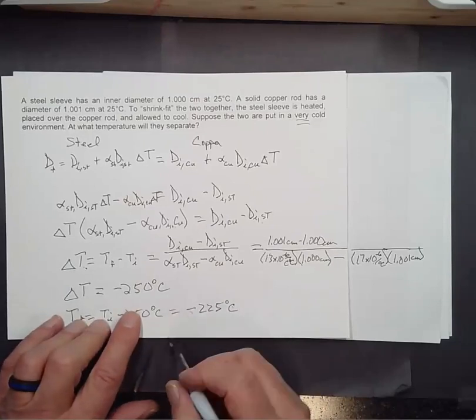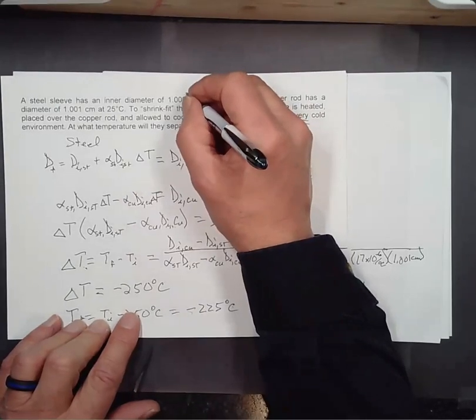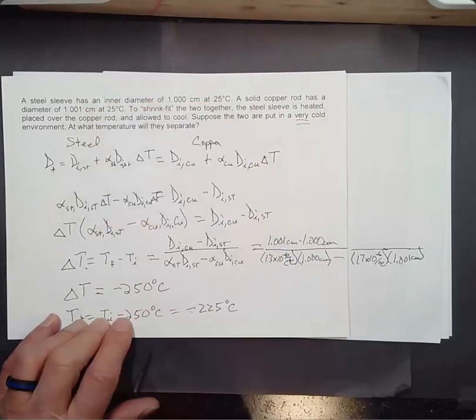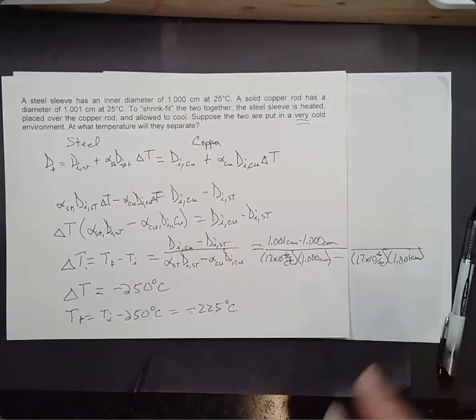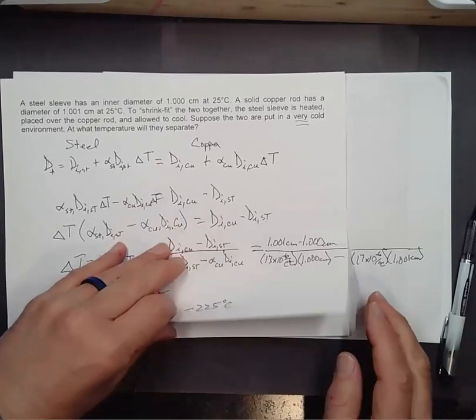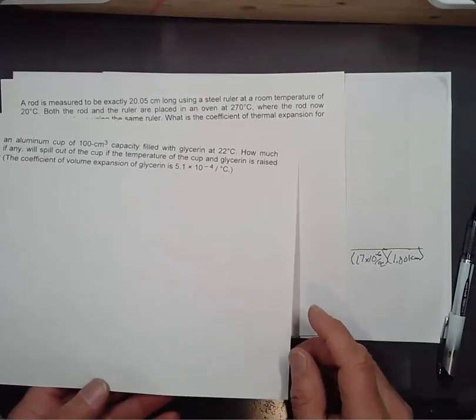If I was to rewrite this problem, I'd add another significant figure on each one of these things and also make it so one of them wasn't exactly 1.00 centimeters. That might be more interesting. Anyway, there's one of our complicated problems.